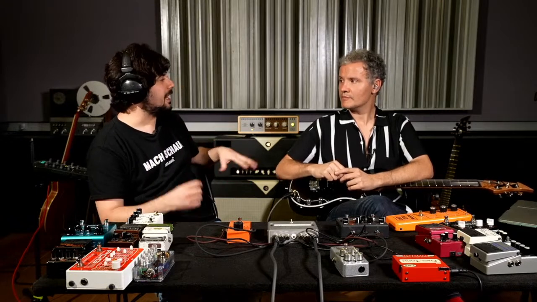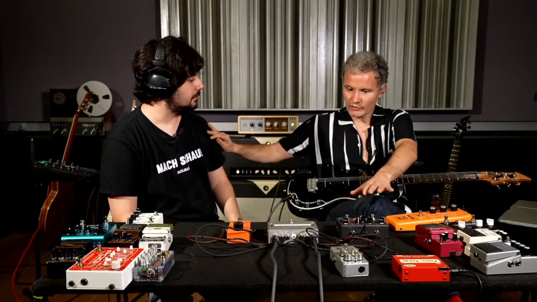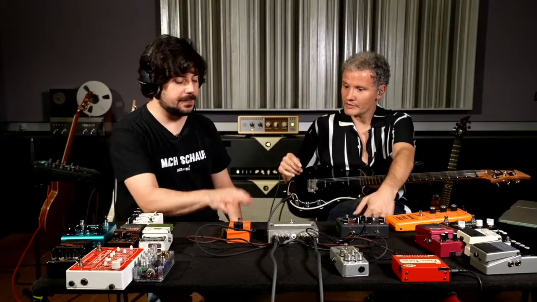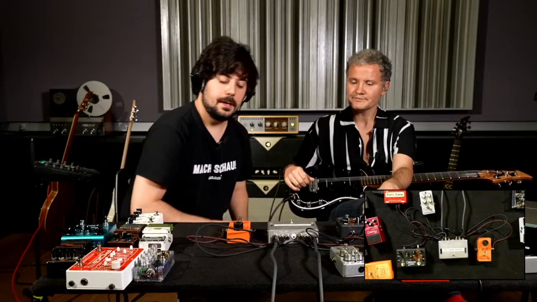For me, it sounds more 70s, more psychedelic. Well, this is pretty basic. After, you mean after? No, before. Before. Yeah, because there's not that much of an effect. Sorry, but before the distortion? The phaser before the distortion. Yes, before the distortion.